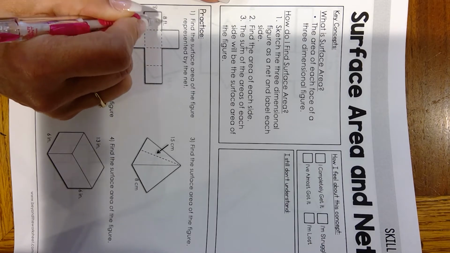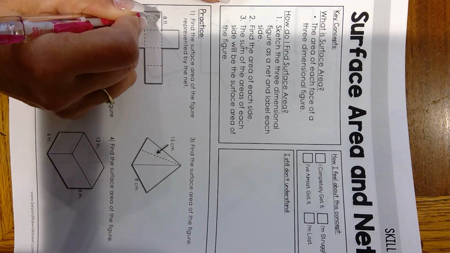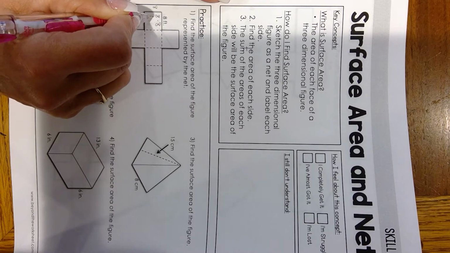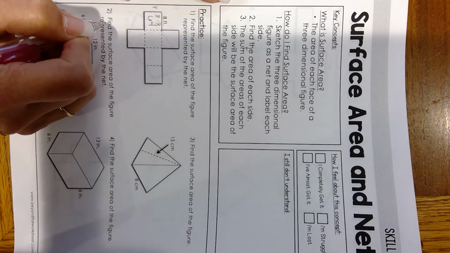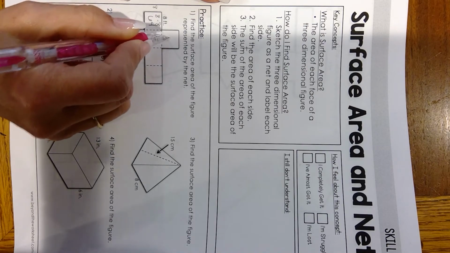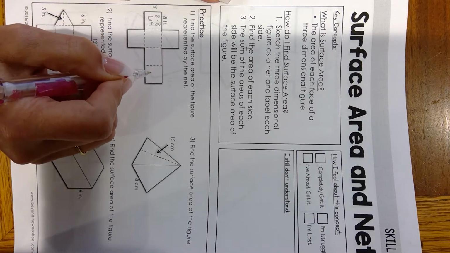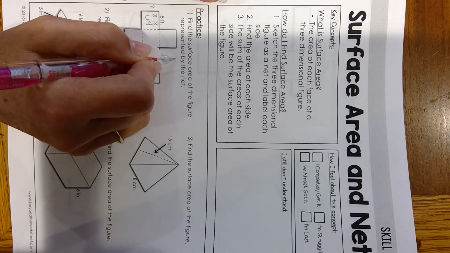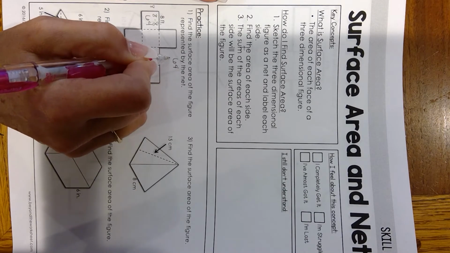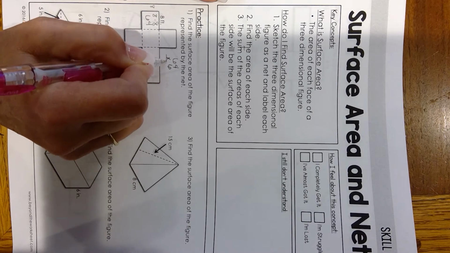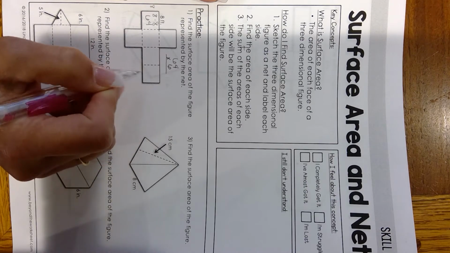So the inside of this square is going to be 8 by 8, or 64 square feet. Since we have 1, 2, 3, 4, 5, 6 of these, we have 64 times 6. We can add them all together if we want to do that.